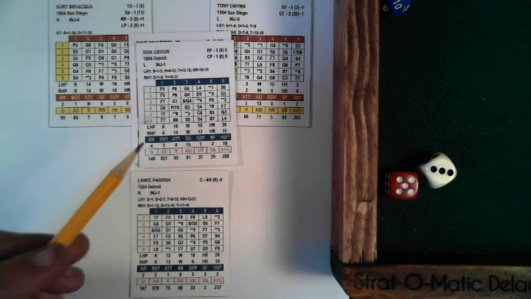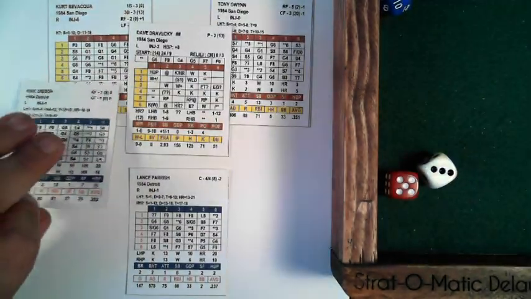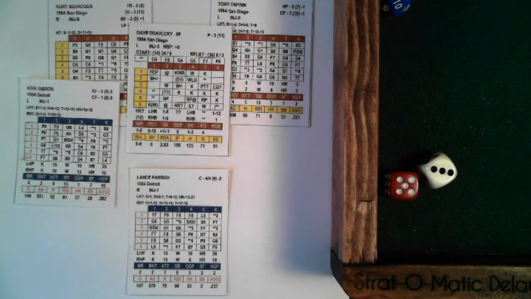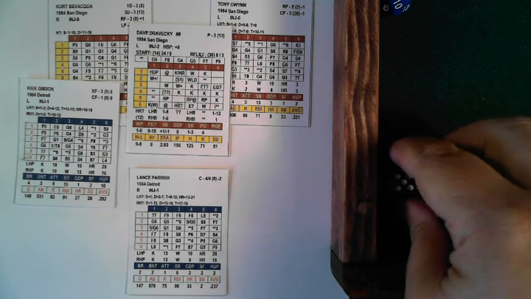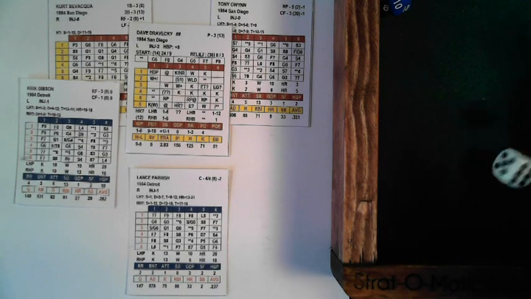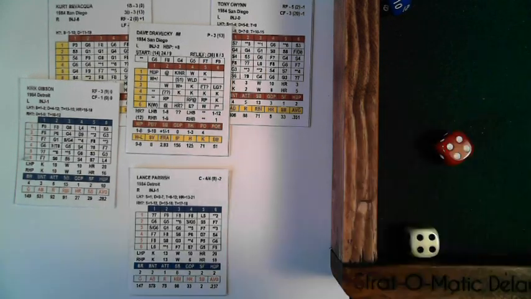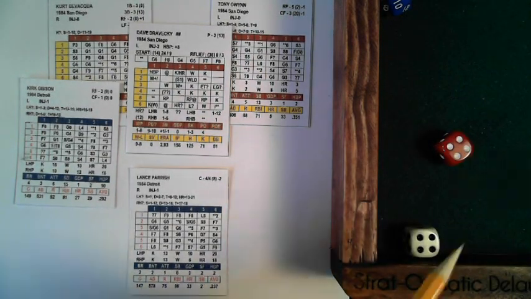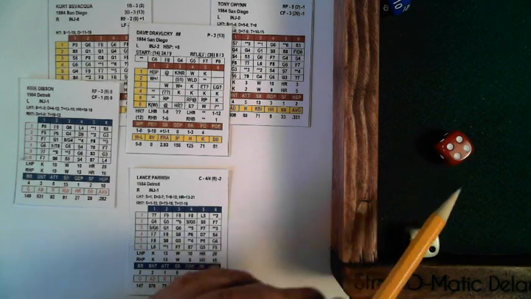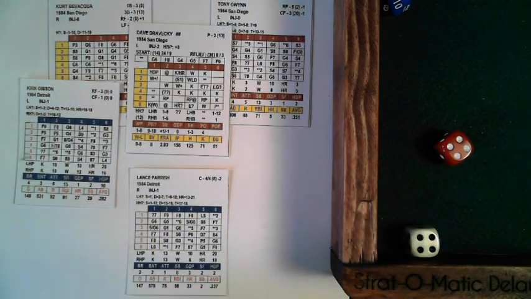So let's say Kirk Gibson is on third base. It's a deep fly ball hit to right field. Tony Gwynn is back. He makes the catch. But his sacrifice fly rating is 2, and we've just rolled a 4. So now he's going to try to tag up.